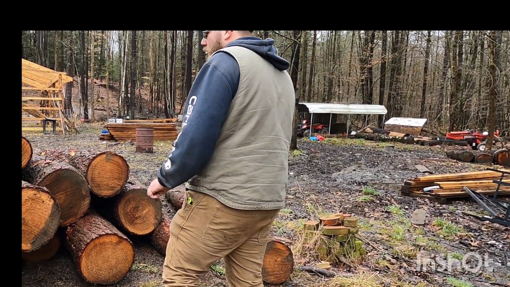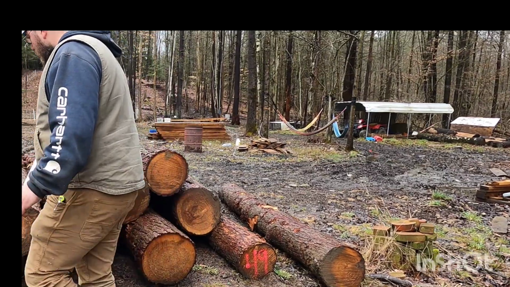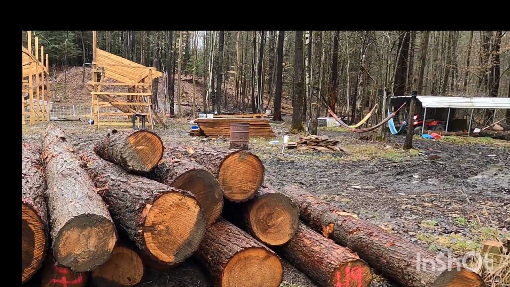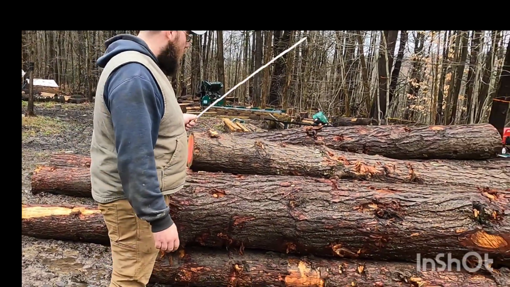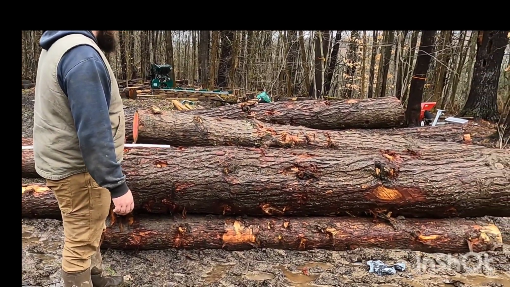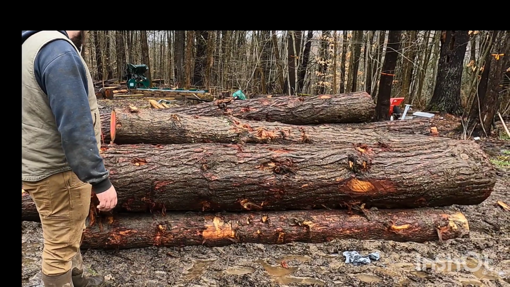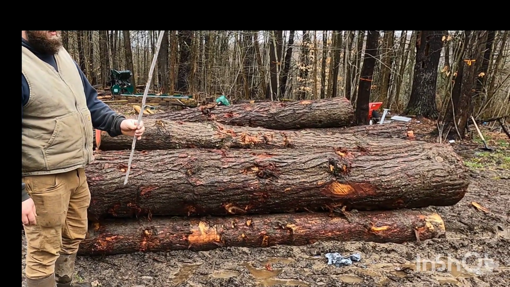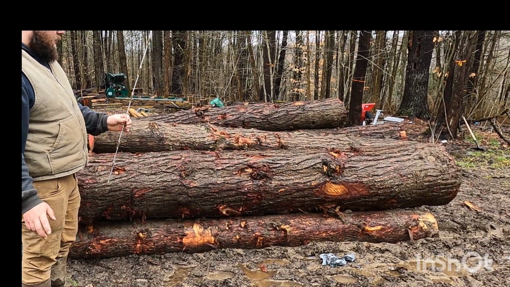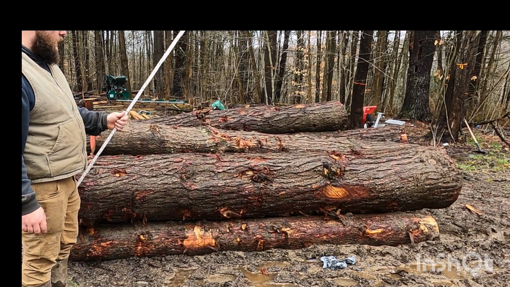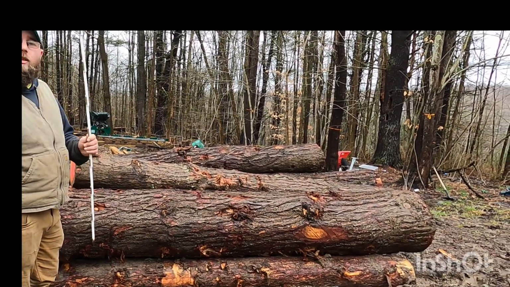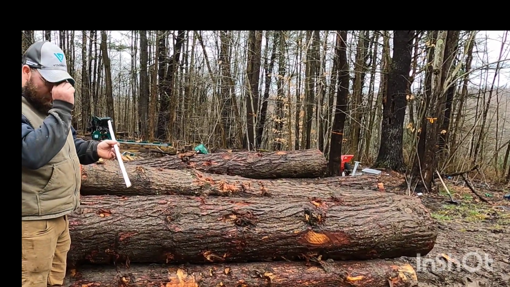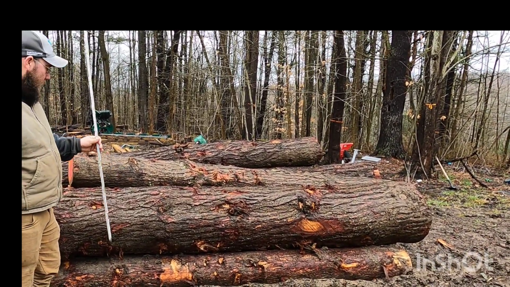So we'll come over here and we'll start off with this big guy right here. The number's already on it. This is our biggest log we have. The thing with this is you can also measure how long the log is. You don't need a separate tape measure if you just carry this around. There are also conversions that you can just Google, but this just gives it to you right on it, so it makes it easier.